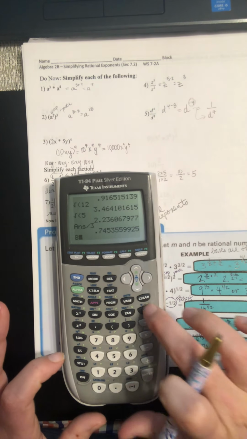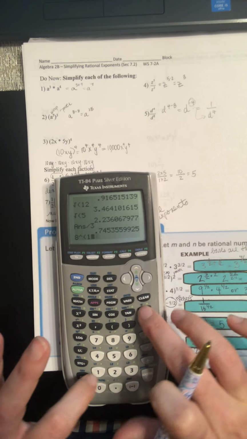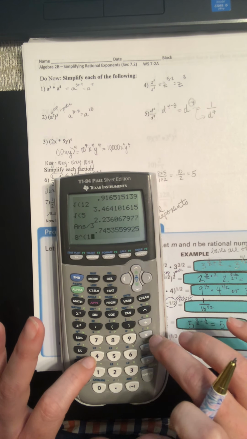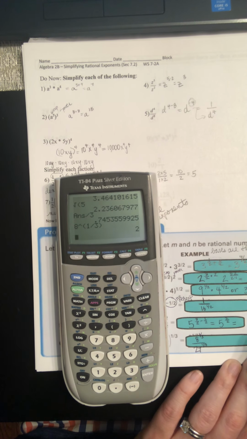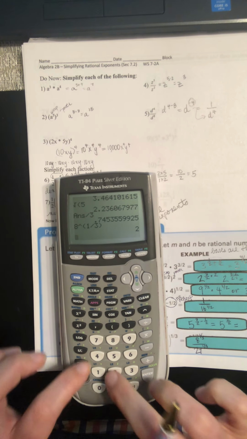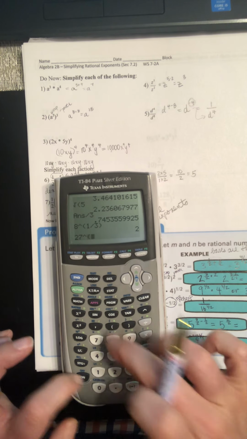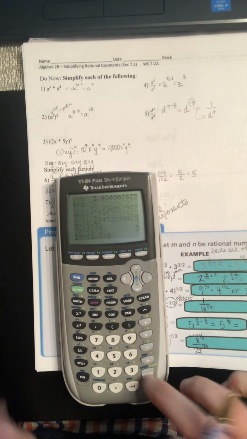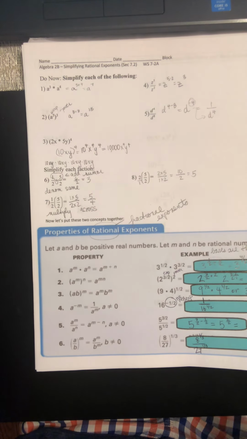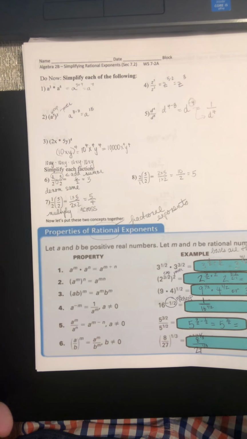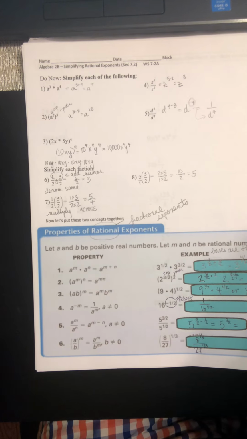All right, so if I did 8 to the 1/3 power, I would get 2. And then 27 to the 1/3 power, okay, would be 3, okay? So that would evaluate as 2/3, just so you know. But I'm gonna have you write them in exponential form, okay?